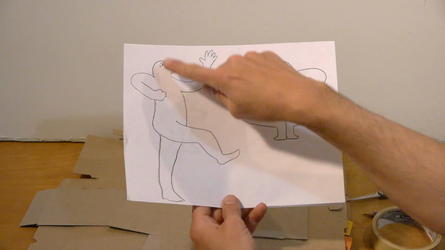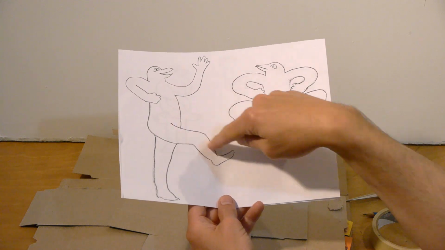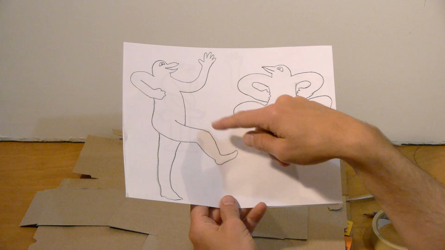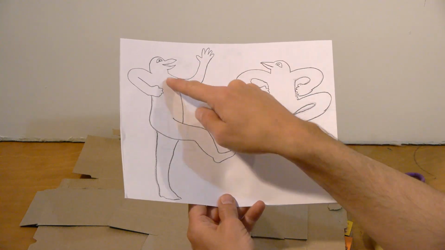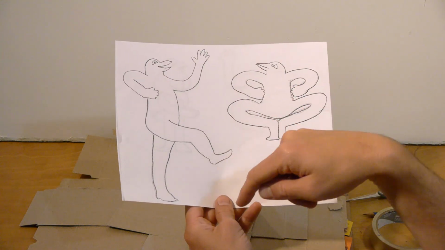So I've got my character here that I've drawn, and I always get a little bit more natural shapes in the legs. The arms here I've simplified quite a bit so that there's no elbow. It's just more of a kind of a rubber band, pool noodle sort of look there.